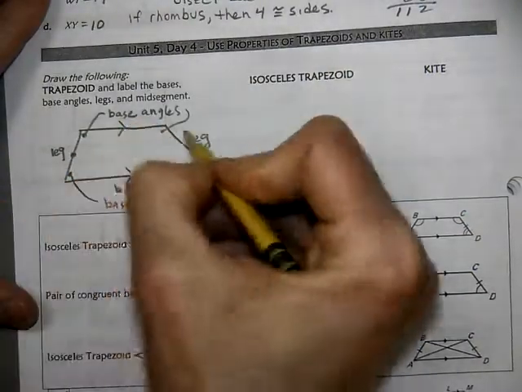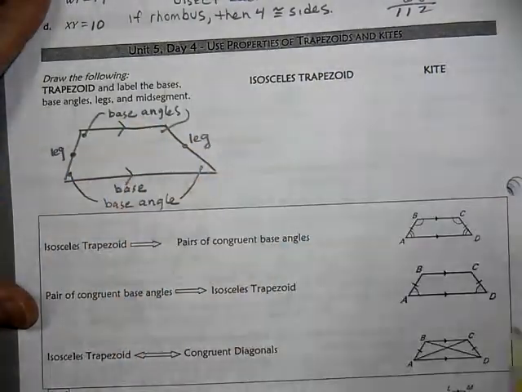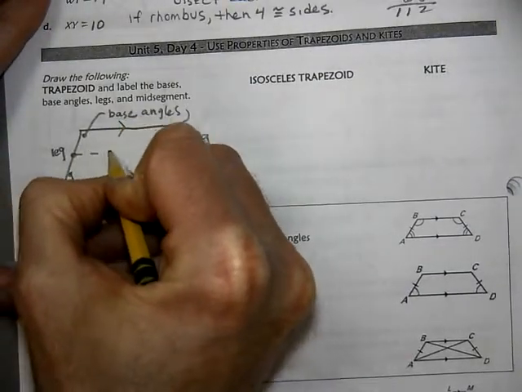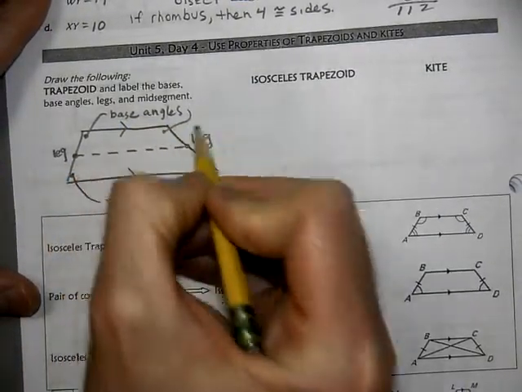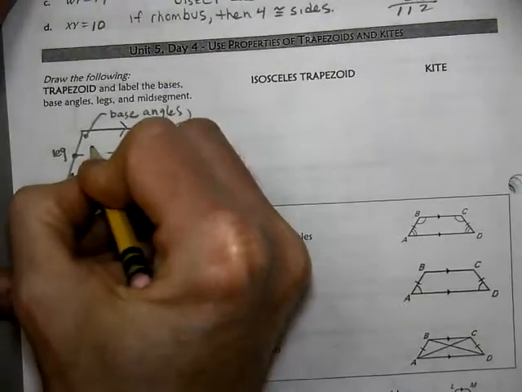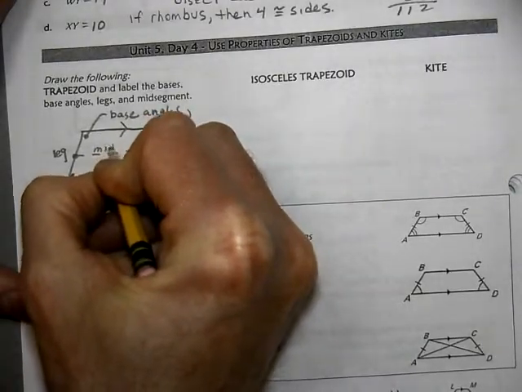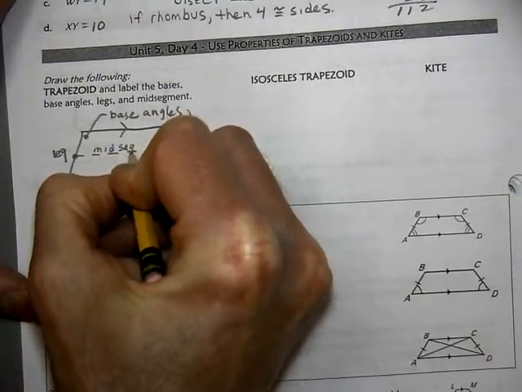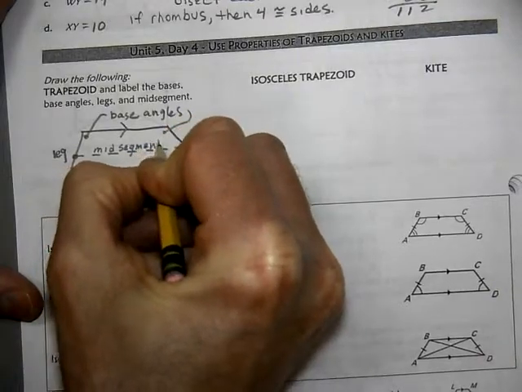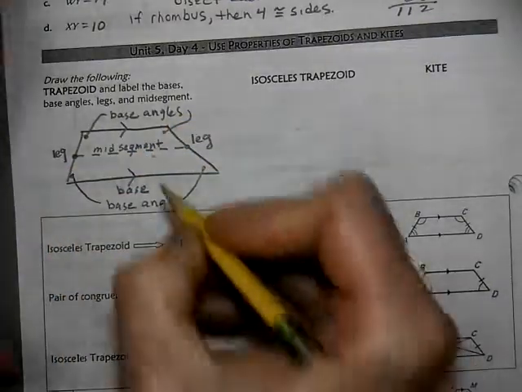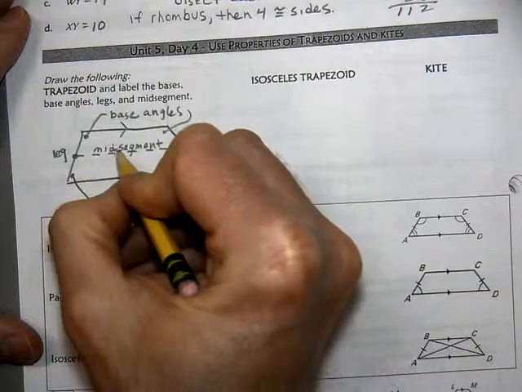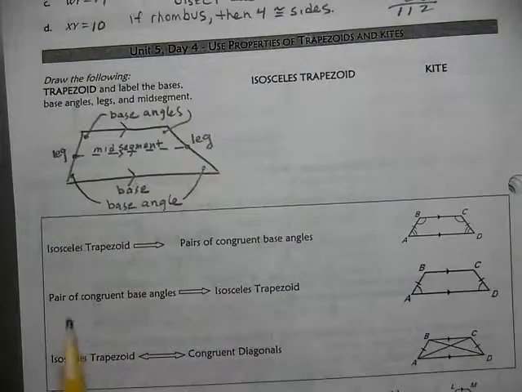There is a midpoint, of course, on any segment. And if you connect the midpoints on this trapezoid, that would be called a mid-segment. The mid-segment is also going to be parallel to the other two sides.